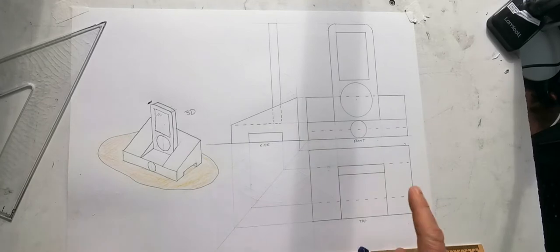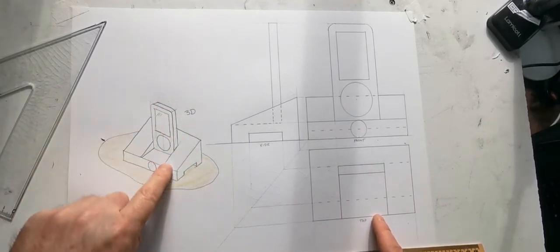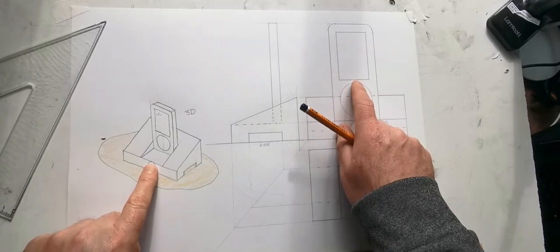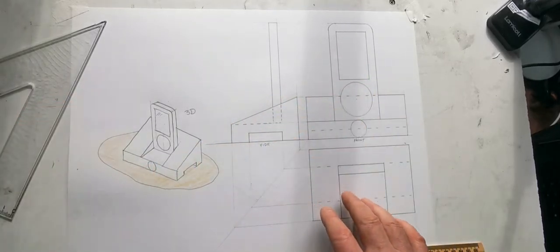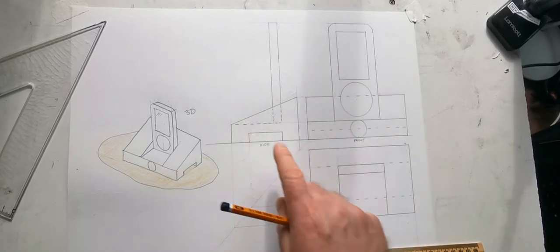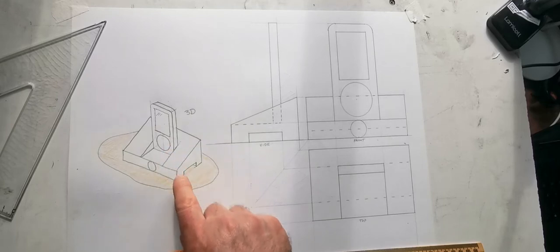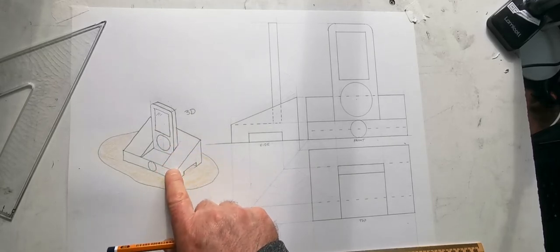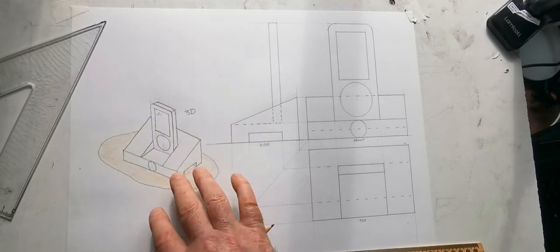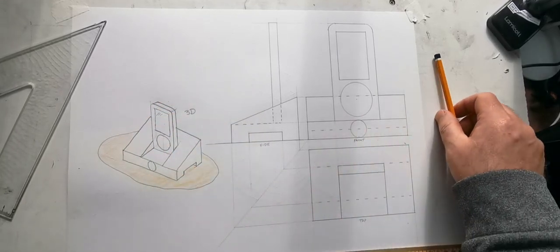Front view, side view, top view. Now in the exams, like in the old junior cert exams, because this is a past junior cert question, I'd say, you were asked to draw the front view, side view, top view. This you wouldn't be asked for in the exams, but being able to sketch in 3D is a great skill. It doesn't matter how bad it comes out, give it a go, because you won't get better if you don't keep practicing and keep trying.